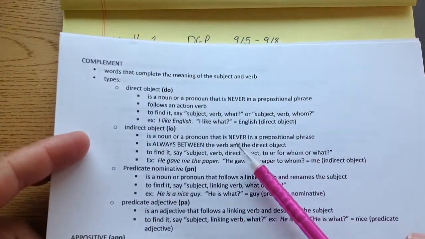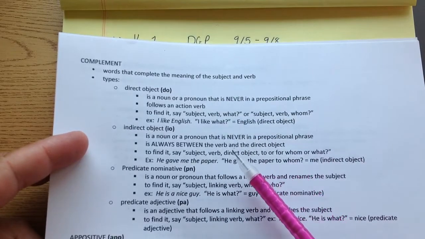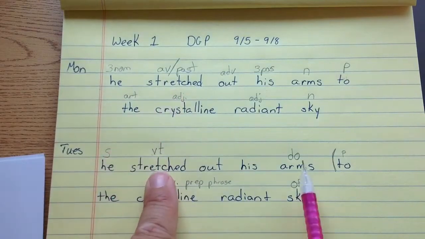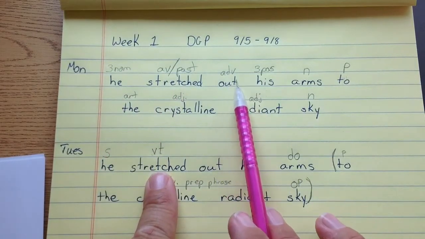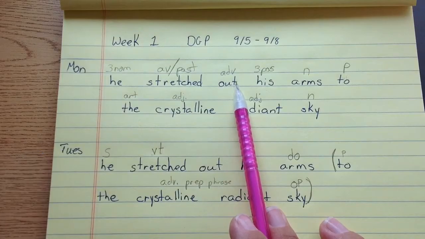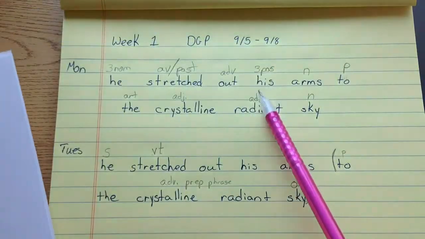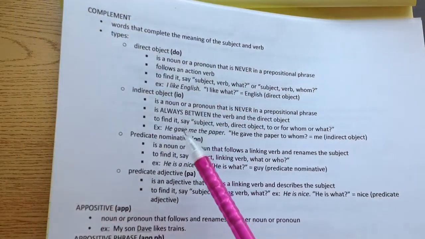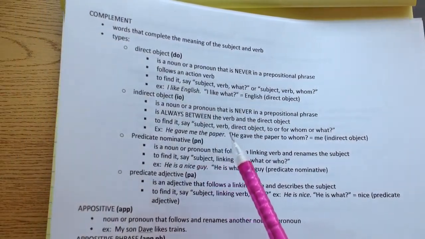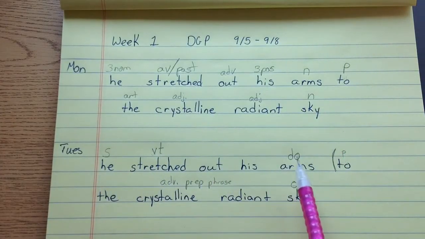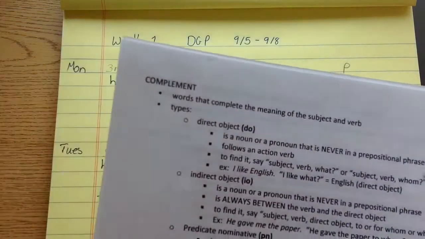An indirect object is a noun or a pronoun that's never in a prepositional phrase, and it's always between the verb and the direct object. Can it be a pronoun? Yes. So, it could be his. So, I need to do my check. To find it, you say subject, verb, direct object, to or for whom, or what. So, he stretched arms to whom? For whom? There is no answer. So there's no indirect object, and that is okay.